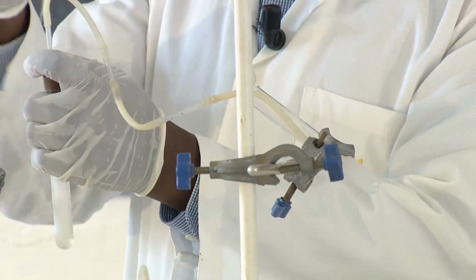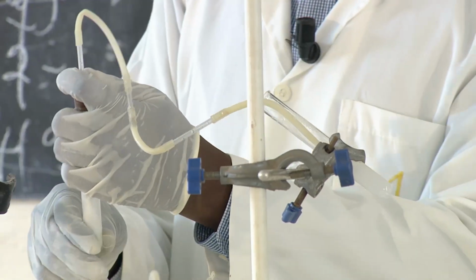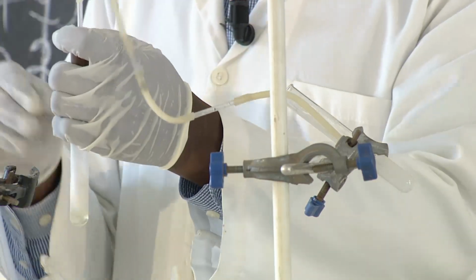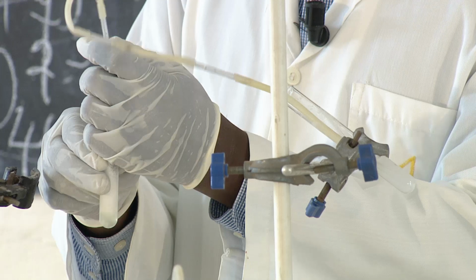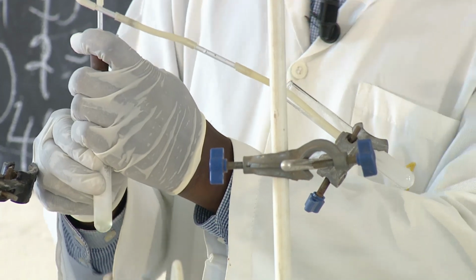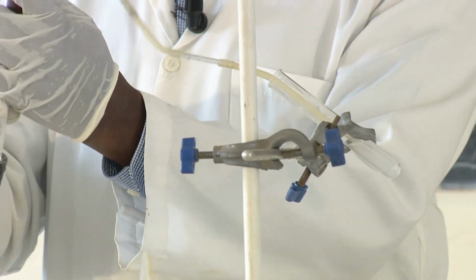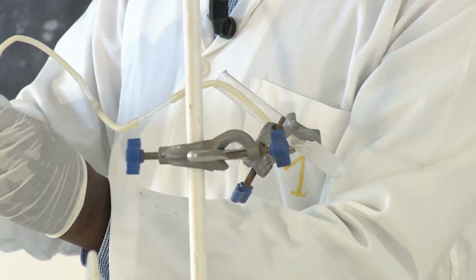By shaking, I just want to increase the rate at which the reaction is taking place. So shaking is very important because it increases the rate of the reaction as well. We can as well add maybe more acid here, to produce more of the gas.